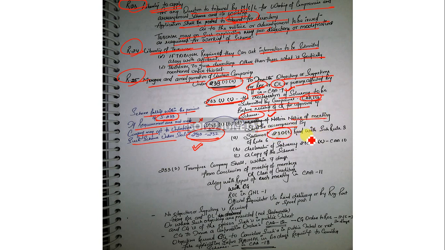233 subsection 3 read with sub rule 3 and sub rule 6, discussed already. Declaration of solvency has to be given, a copy of scheme, and 233 subsection 2. So the transferee company shall, within 7 days from the conclusion of the meeting of the members or class of creditors, along with the report of each meeting in CAA 11, file it with CG, ROC in GNL 1 and official liquidator via hand delivery or by registered post or speed post.